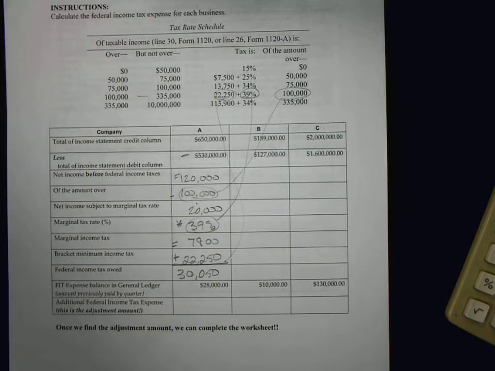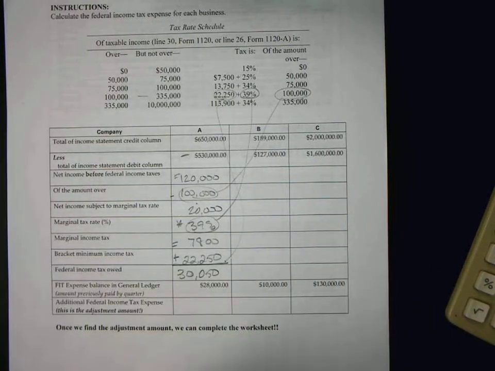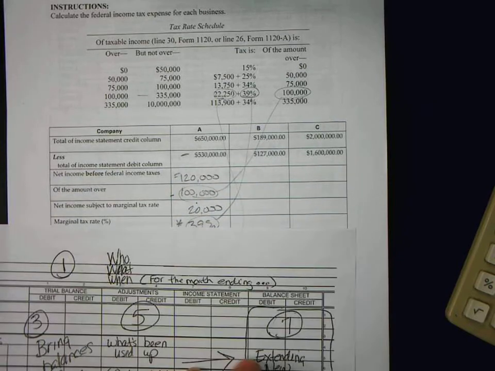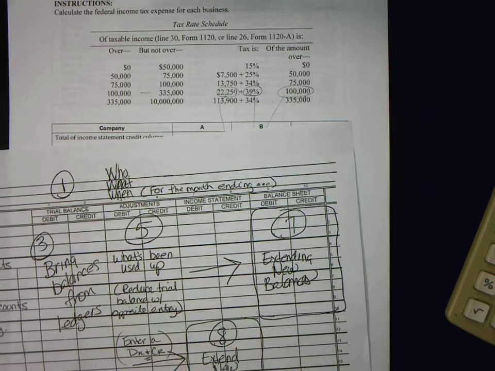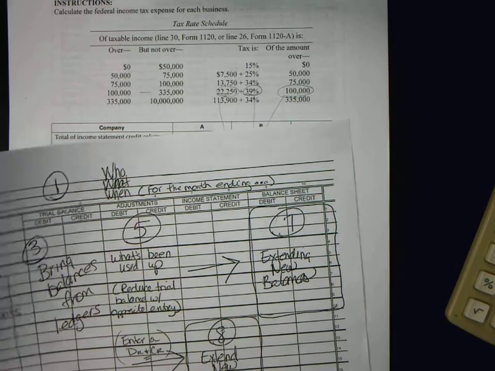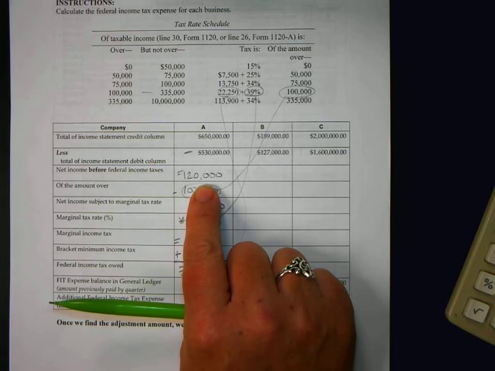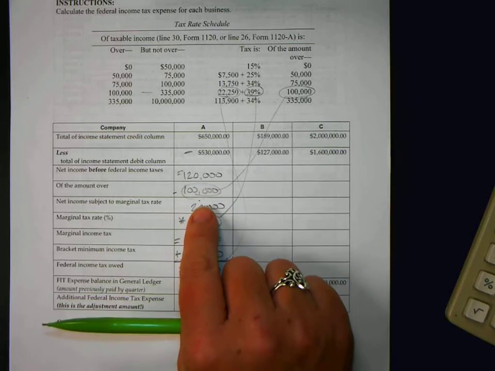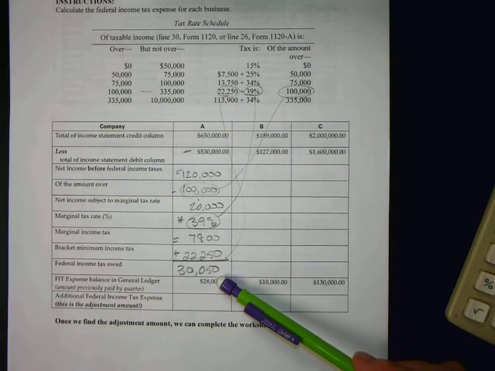Okay, so once you do all the adjustments that you need to do, except for this one, you will extend to your income statement columns. You'll take your credits minus your debits for the income statement, and that's going to be your net income before taxes. I don't think we're going to put that in because we have to put the adjustment in. Then we'll use the tax table to find the actual taxes that we owe.